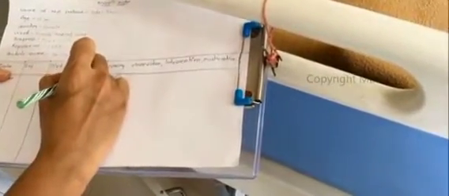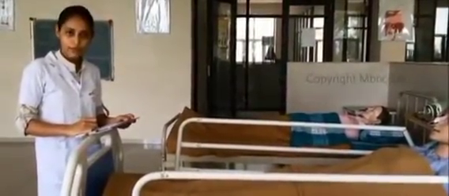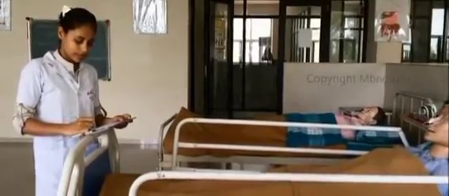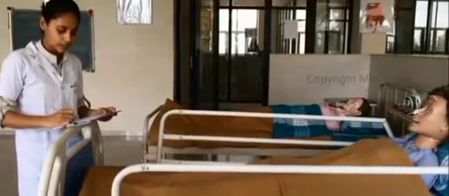Now we will write into the nursing record. In the nursing record, while writing about the NG tube insertion, we have to mention the date on which we have done it. So we can write today's date, 19/6/2020. The time, that is morning 9 a.m. In the nursing notes, we have to write which size of Ryle's tube we have used. Here I have used 16 French, and we have to mention in which nostril we inserted it.